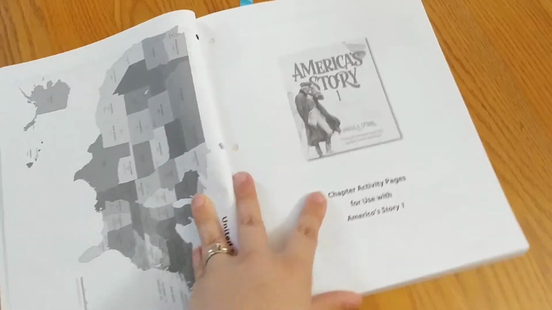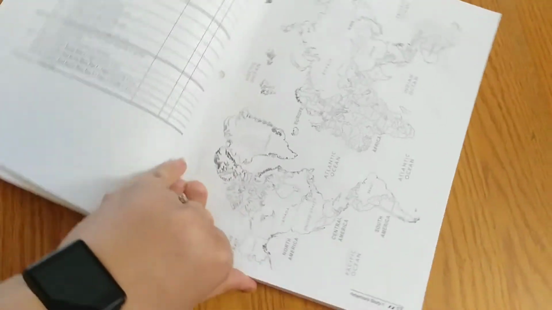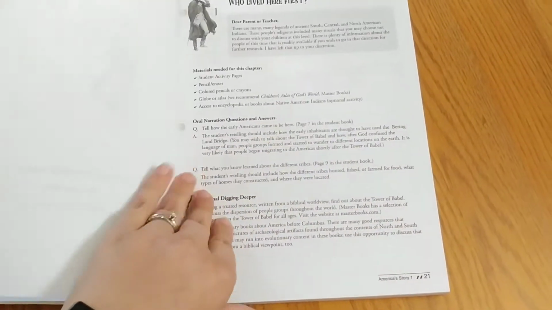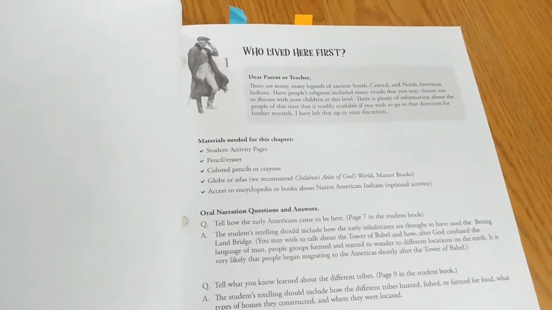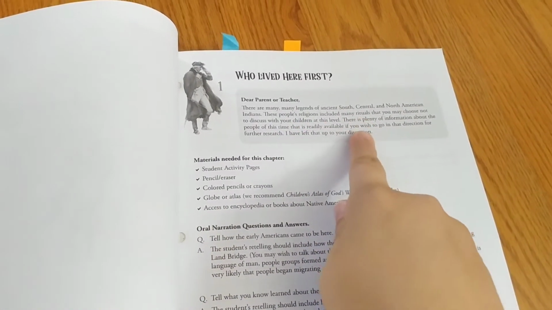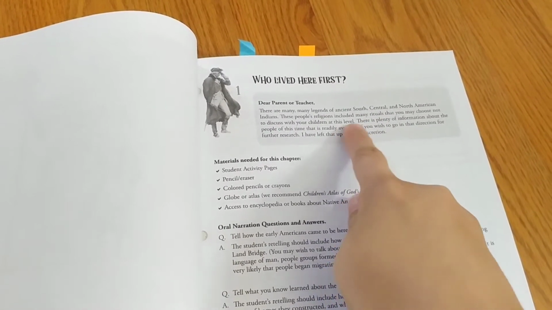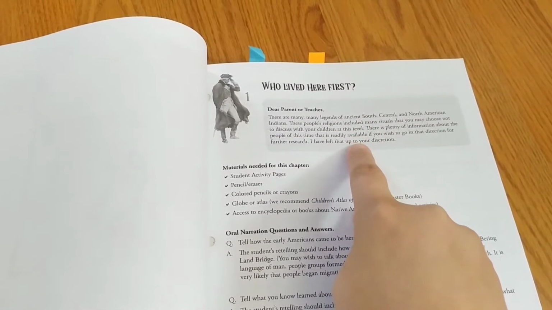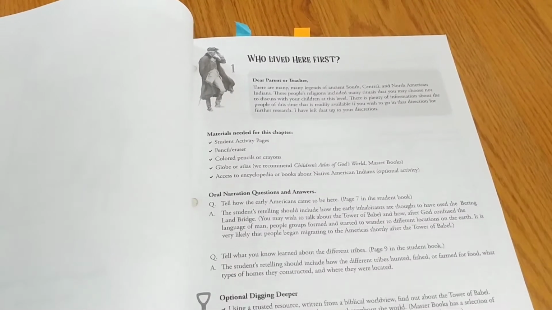So there are some neat little maps in the beginning. It's the United States and this is a world map. So you can print extra copies of that. And so this will go through. It'll just give you a little note to the parents, if there's something in there that, like when they get to the slavery chapter, there's a little note in there about kind of what to talk about or how to talk about it with your kids and that sort of thing.